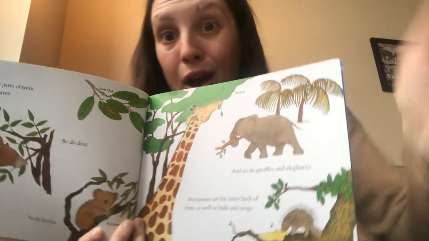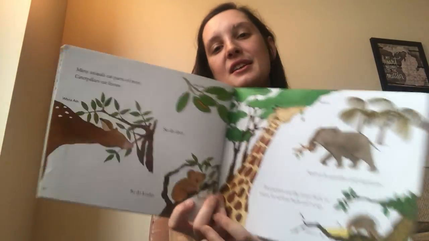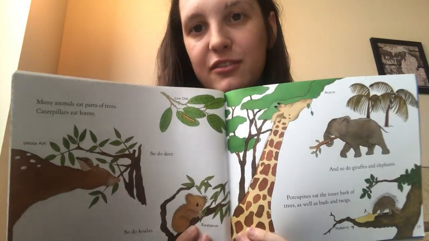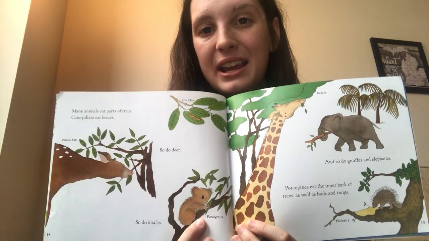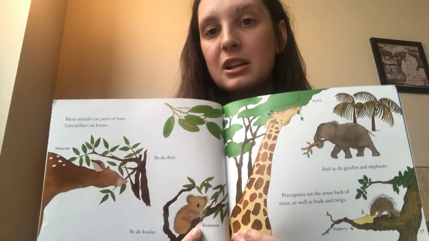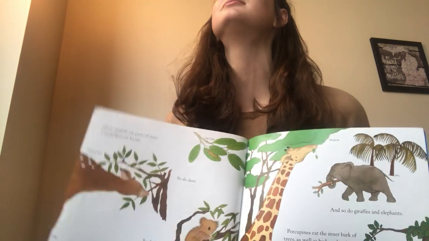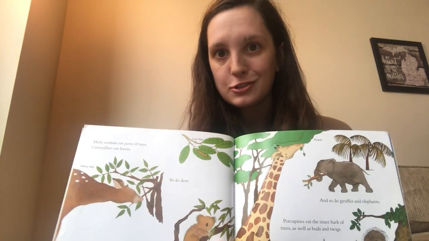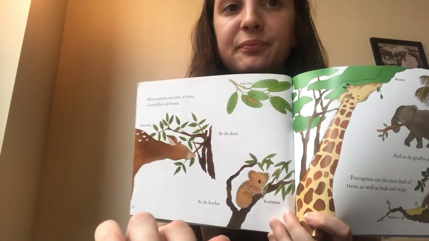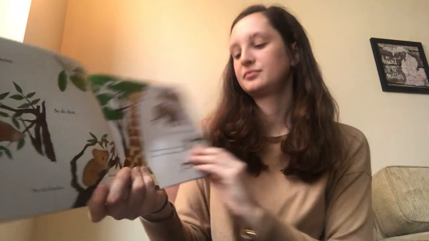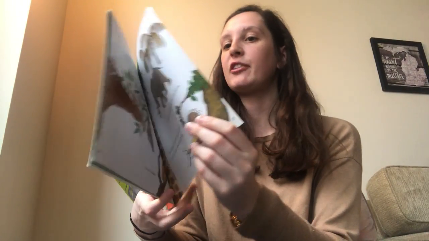And if you're ready for one more fun acting out that you can do for fun or take a video of if you want, you can act out one animal eating a tree. I think I'm going to pretend to be a giraffe, reaching my neck tall and eating the leaves from the tree. Let's read one last page.